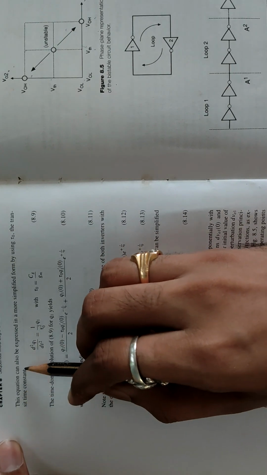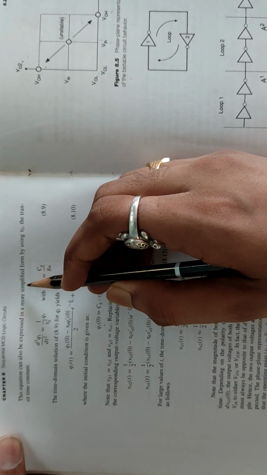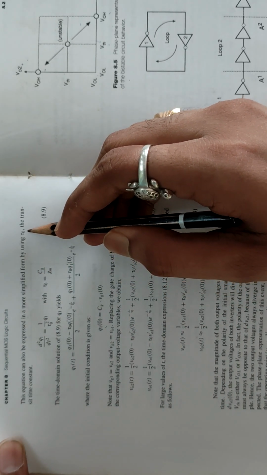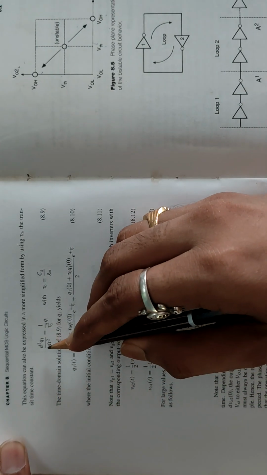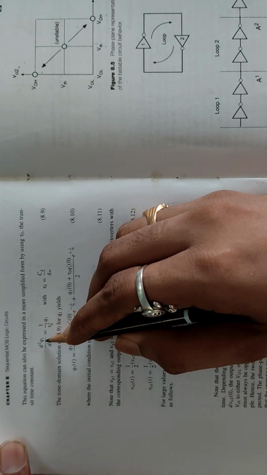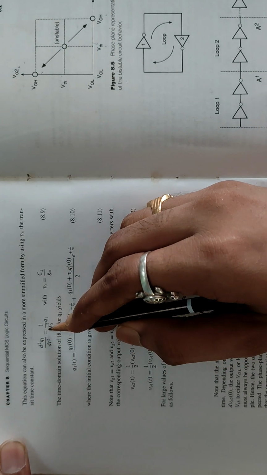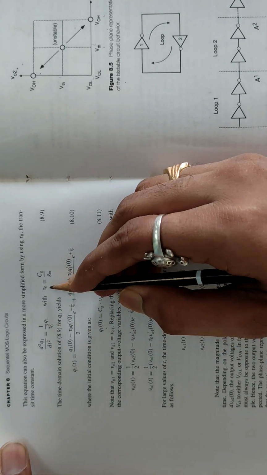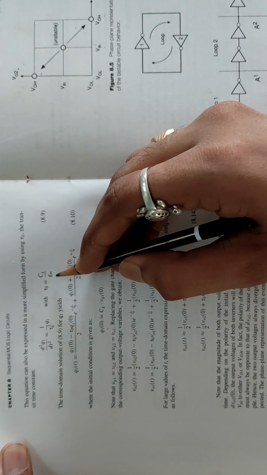This equation can be expressed in more simplified form by using tau naught, the transit time constant. d power 2 Q1 by dt square is equal to 1 by tau naught square Q1, with tau naught is equal to Cg by Gm.